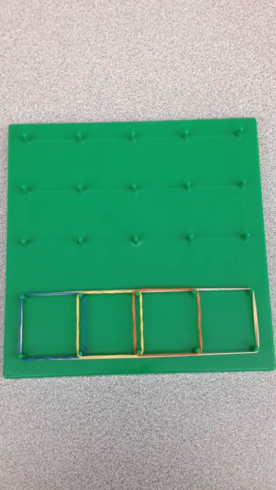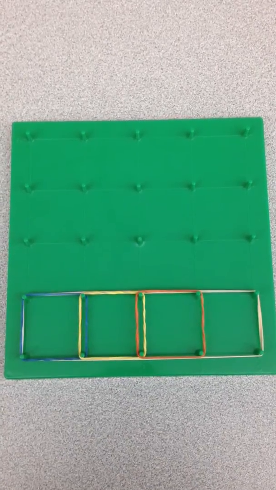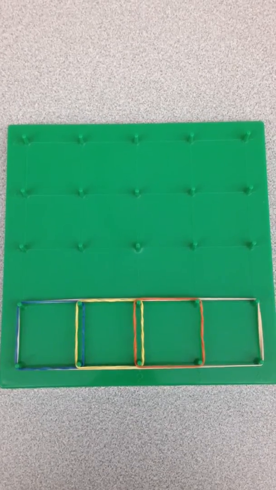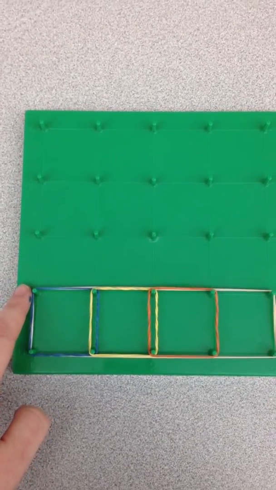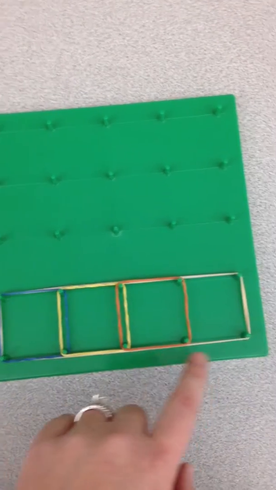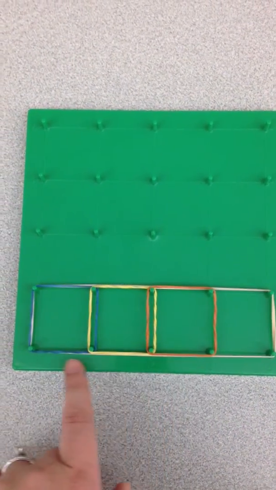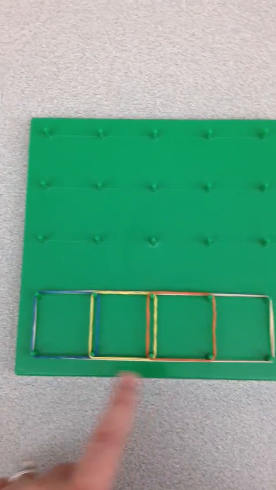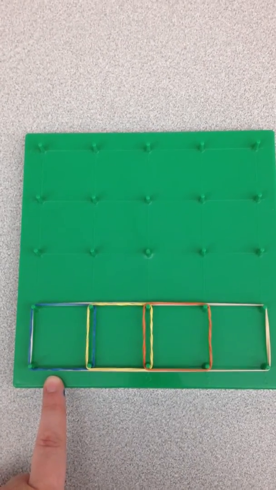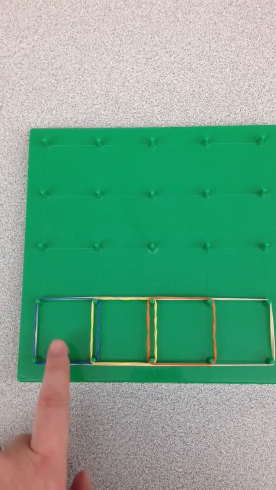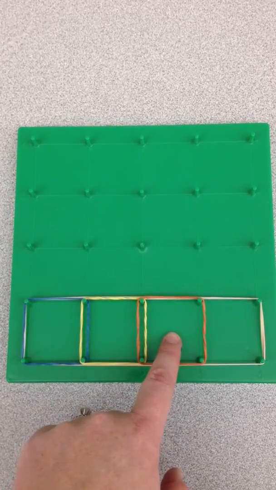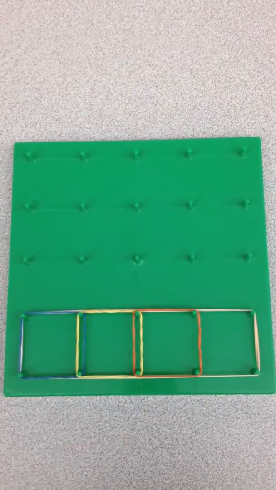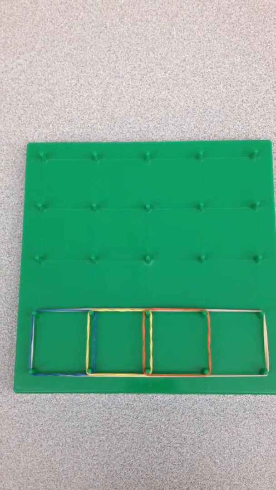This right here is a GeoBoard. It's a board with pegs, and we use rubber bands to represent fractions on it. Right now I have a 1 by 4 rectangle shown here. That's my whole. We have 1 by 4. I've divided it up into fourths, and my colored rubber bands are showing 1, 2, 3 fourths shaded or represented here. So the fraction shown right here is 3/4.